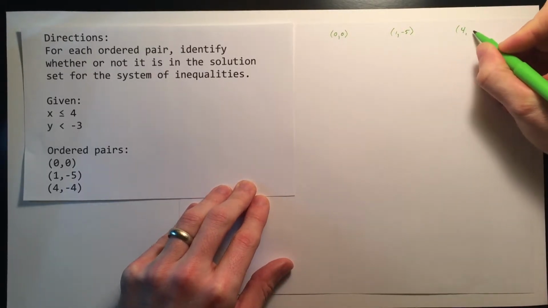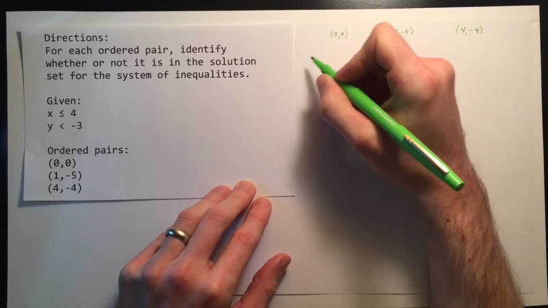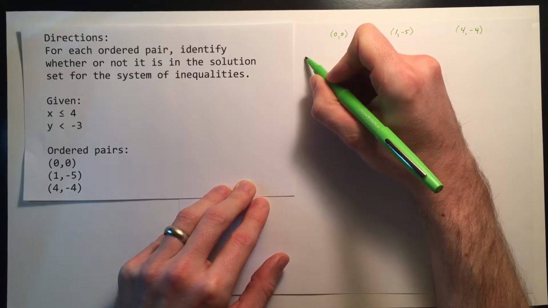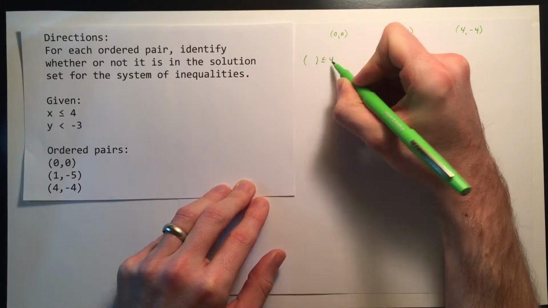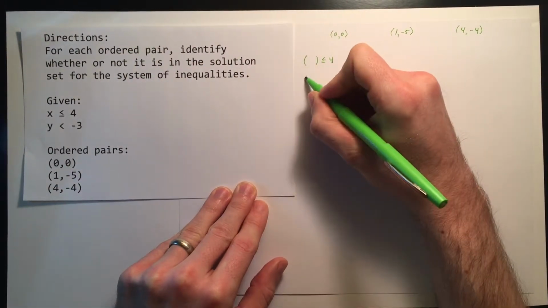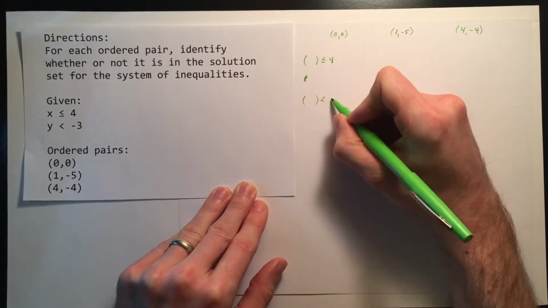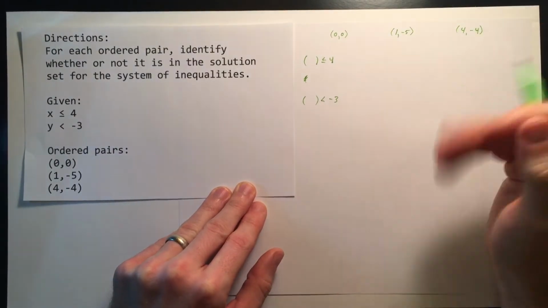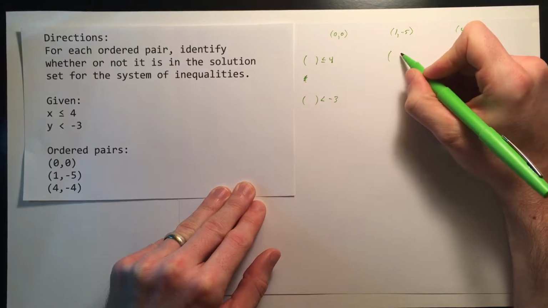Okay, so here are the ordered pairs that we need to test. And then we're going to substitute each one into the inequalities. Now, instead of the x, I'm going to write parentheses is less than or equal to 4. And instead of the y, I'm going to write parentheses, is less than -3. And I'm just going to repeat that same problem 3 times, just using a different ordered pair. So I'm just going to go ahead and set that up.